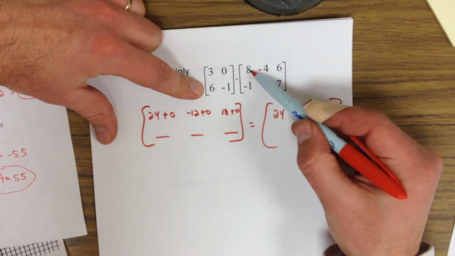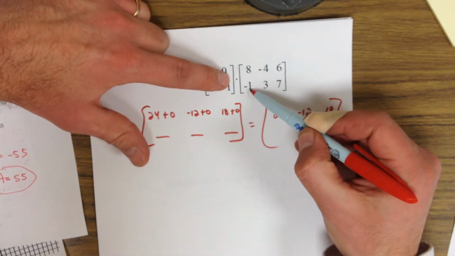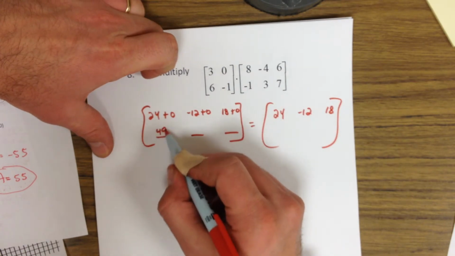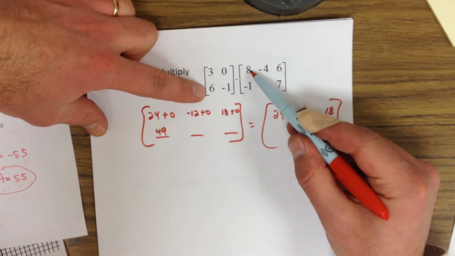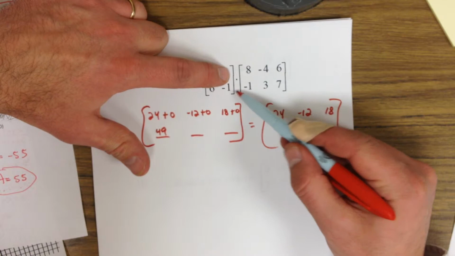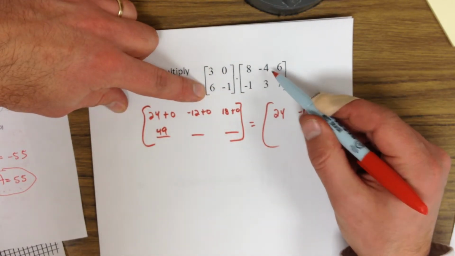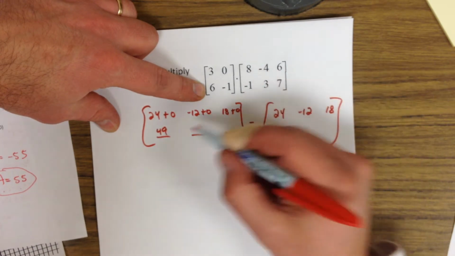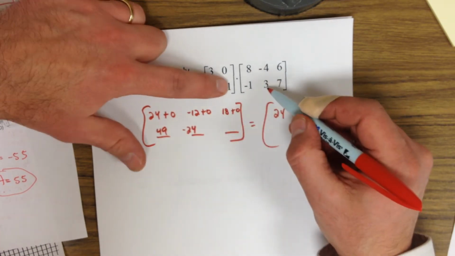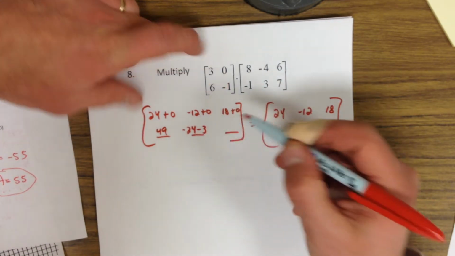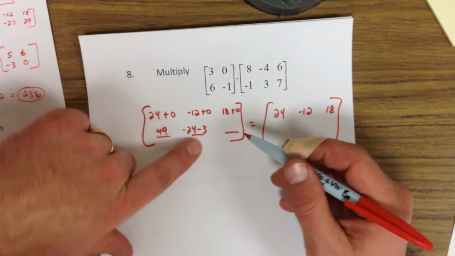No, 48 plus 1 is 49. All right, 6 times 8 is 48, plus negative 1 times negative 1 is positive 1. All right, 6 times negative 4 is negative 24, plus negative 3, or minus 3.